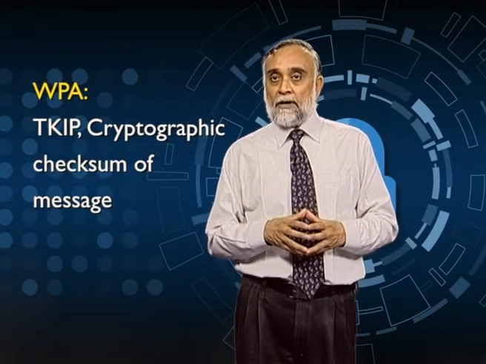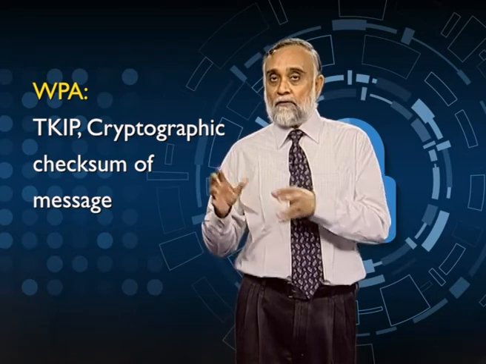In case of Wi-Fi Protected Access, that is WPA, which is more secure than WEP, there are two options, WPA and WPA2. WPA is TKIP, cryptographic checksum of message, while WPA2 is RSN/AES-CCMP, and indeed WPA2 performs better than WPA.